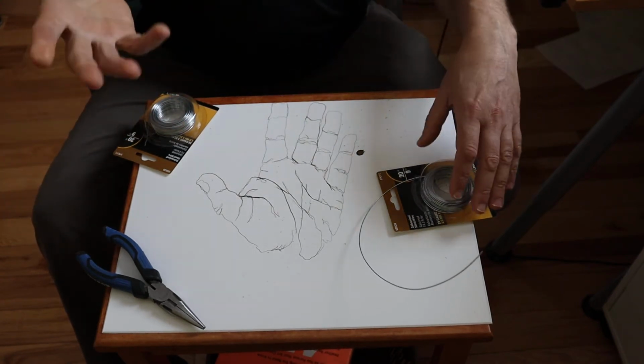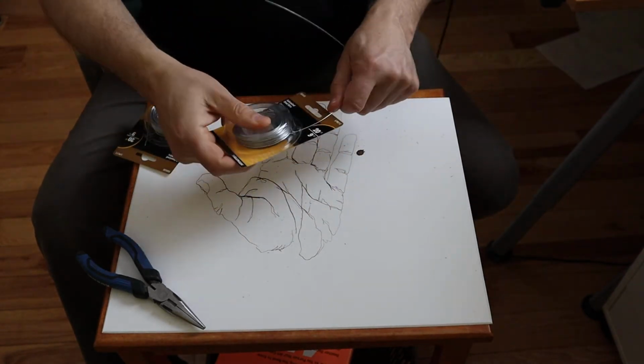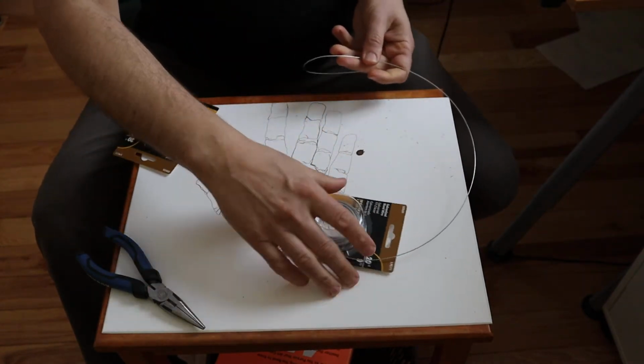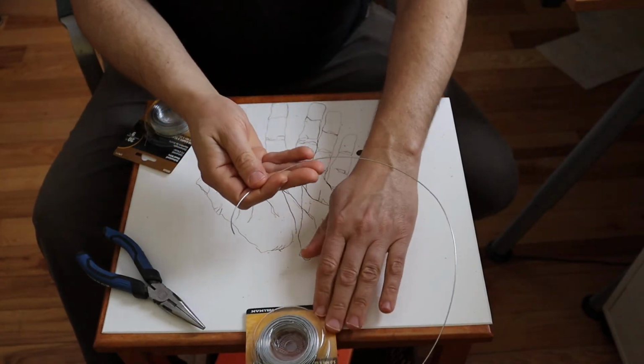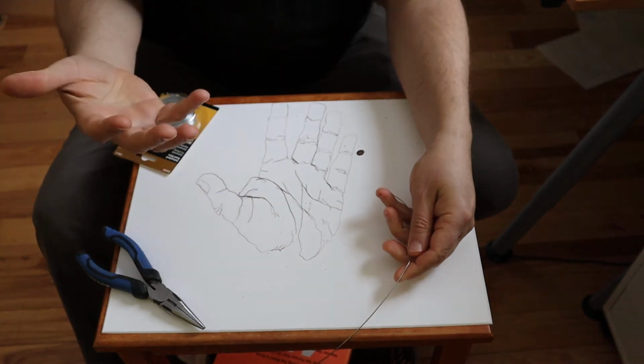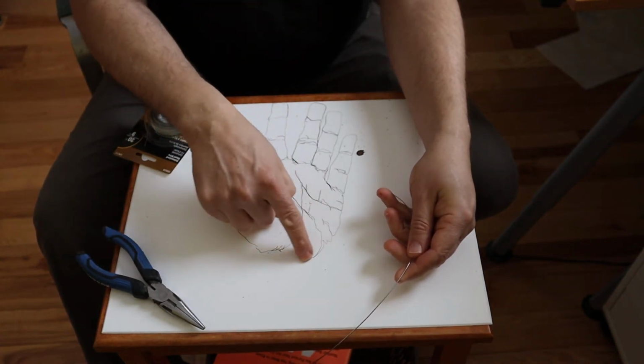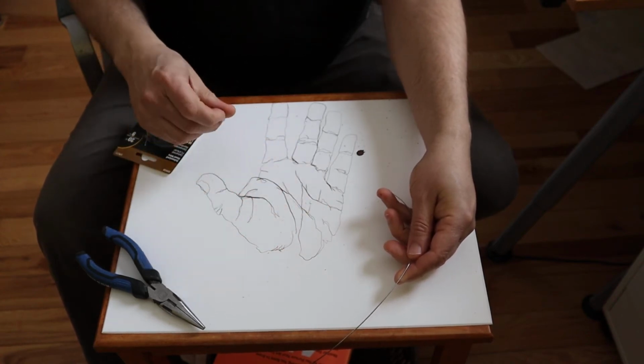So what I want to encourage you to do is start your line drawing in space, your sculpture, and I'm just going to let this move off the edge of the paper, by choosing some sort of random starting point. Now, for some reason, I keep starting down here by the bottom of the palm of the hand.